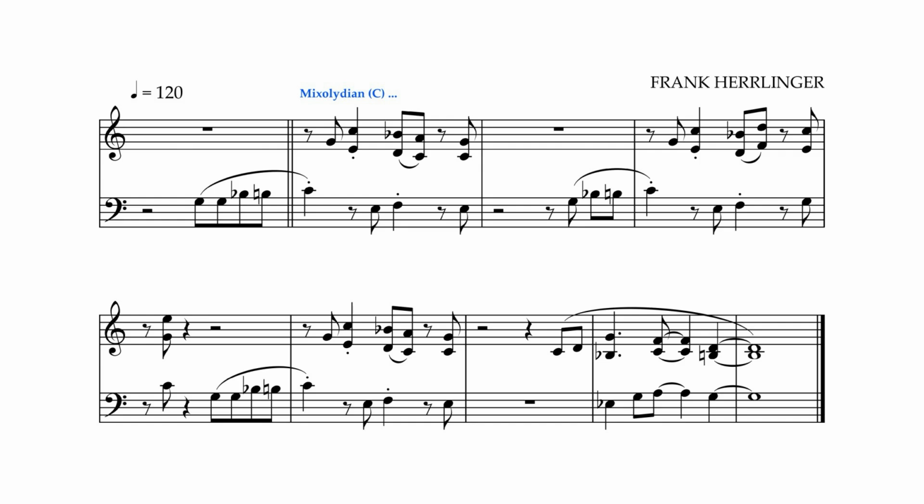And now here's a possible arrangement for a small group consisting of some solo strings, piano and guitar, bass and drums.